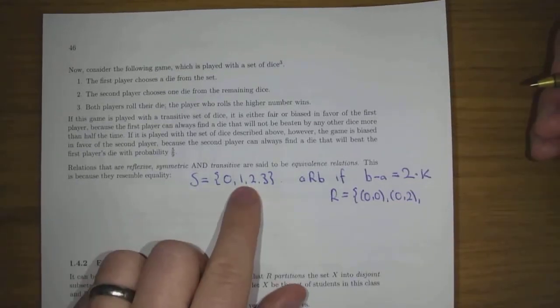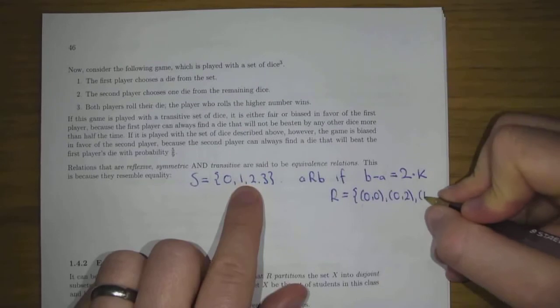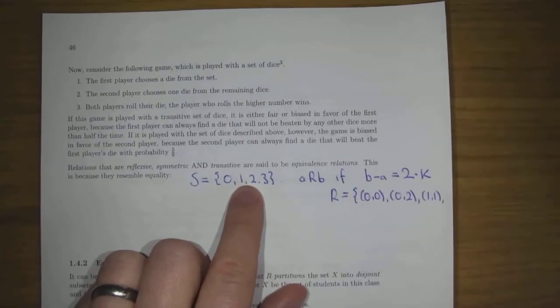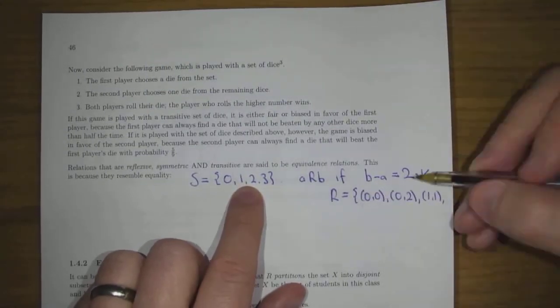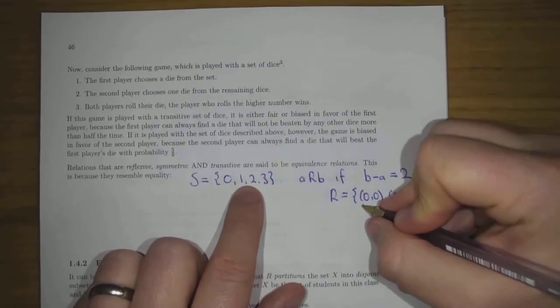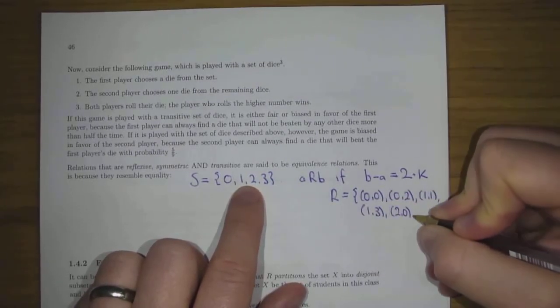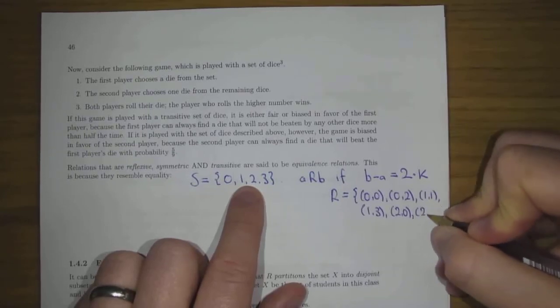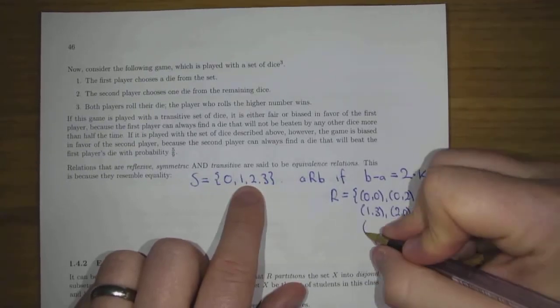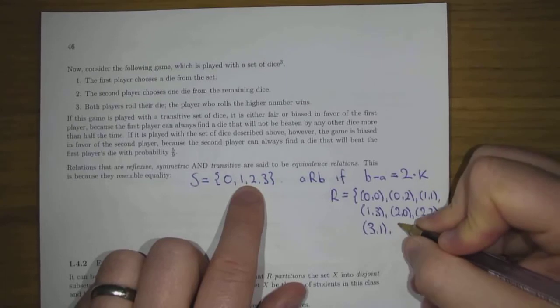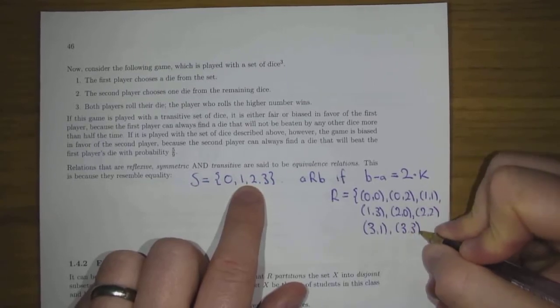You've also got 1 is related to 1. 1 is not related to 2 because the difference between them is 1, which is not a multiple of 2. 1 is related to 3. You also have 2 is related to 0, 2 is related to 2, 3 is related to 1, and 3 is related to 3.